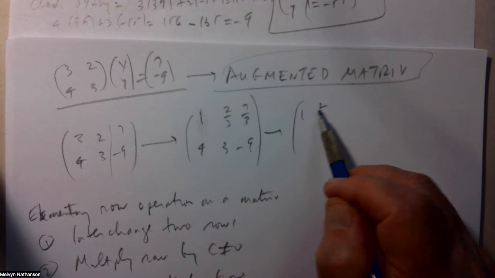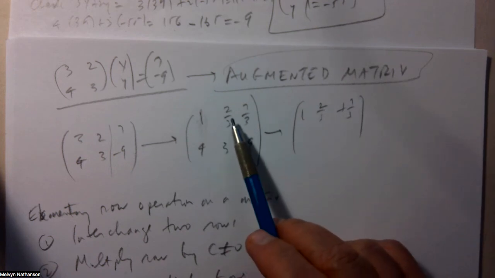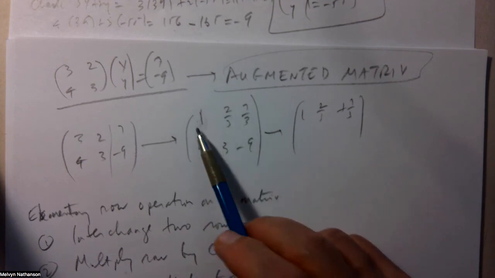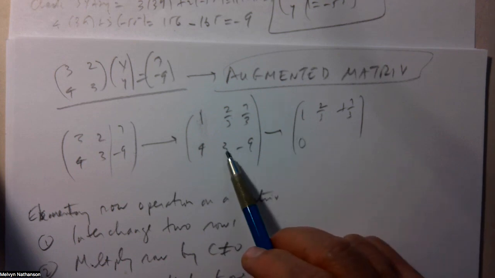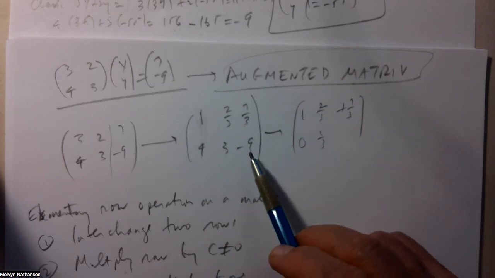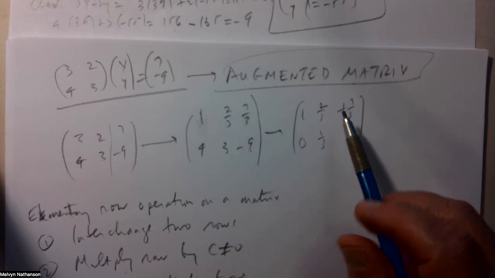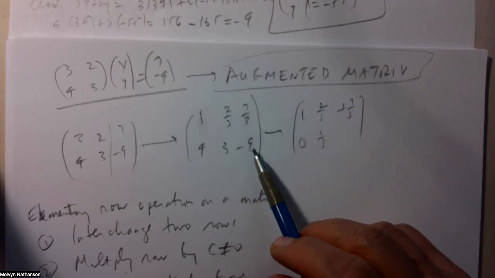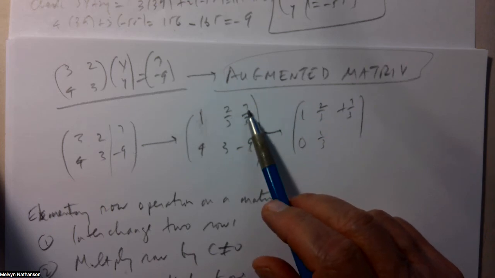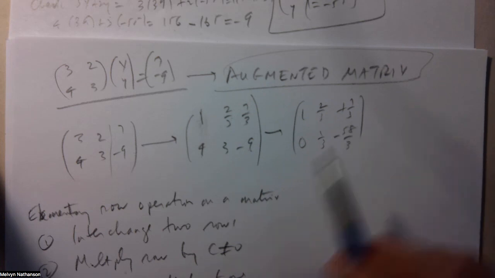Then I'm not going to do anything to the first row, but I can subtract 4 times the first row from the second row. So then the matrix becomes 4 minus 4 is 0. 3 minus 8/3 is 1/3. Minus 9 minus 28/3 is minus 55/3. We get that matrix.